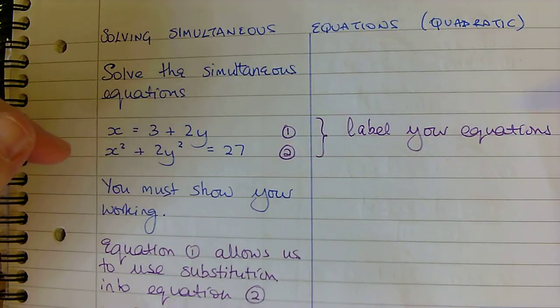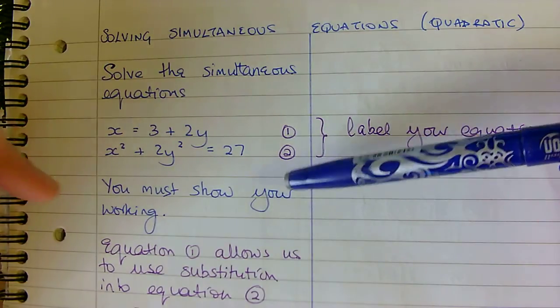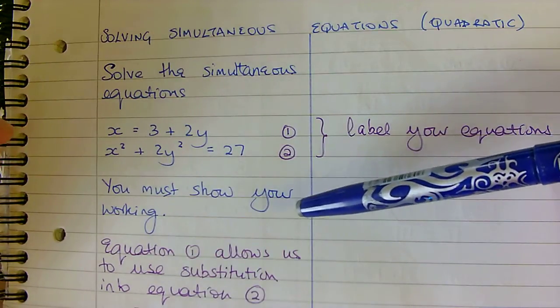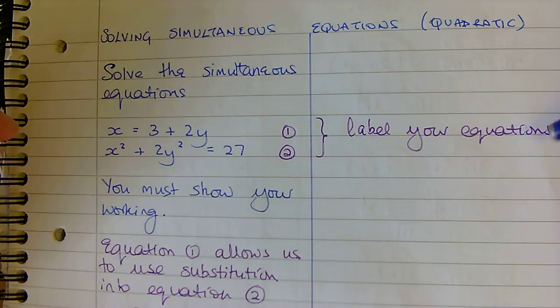So the first thing to do here, let me read the rest of the question. You must show your working. So to get all the marks, you must show each stage of what you do. And the first thing we should do is label these equations, because we're going to refer back to them a couple of times, and we need to know which one we're using at any given moment.